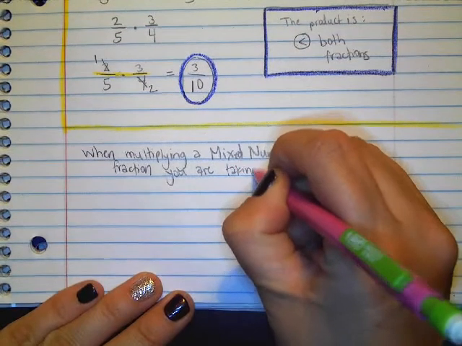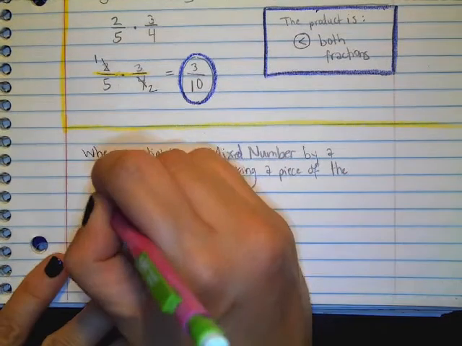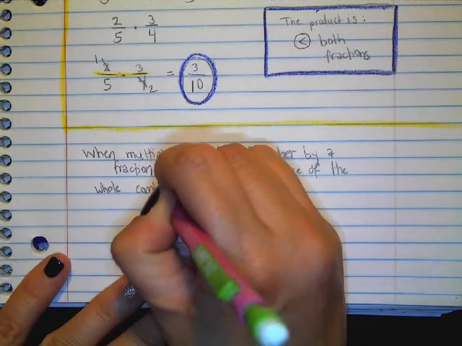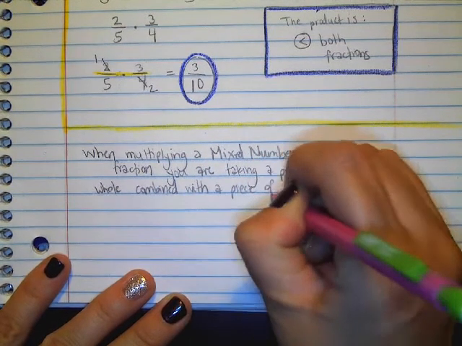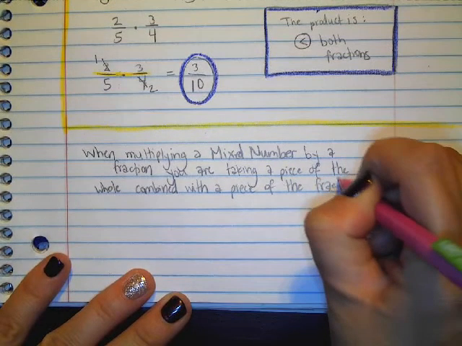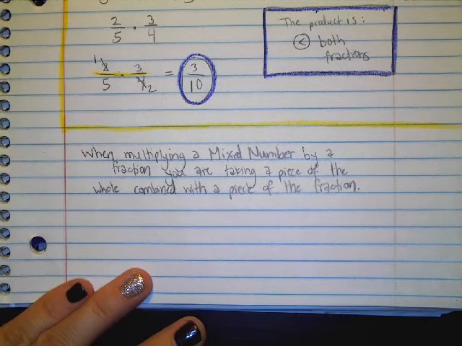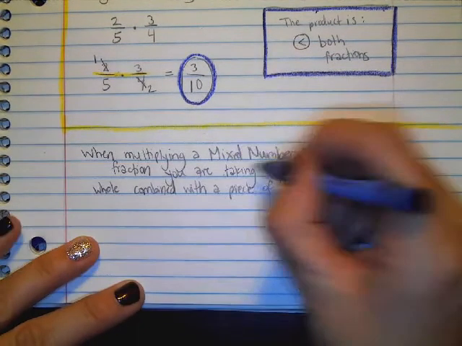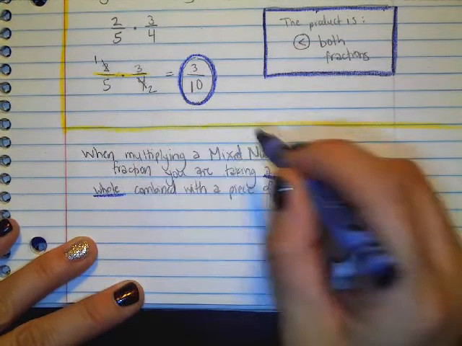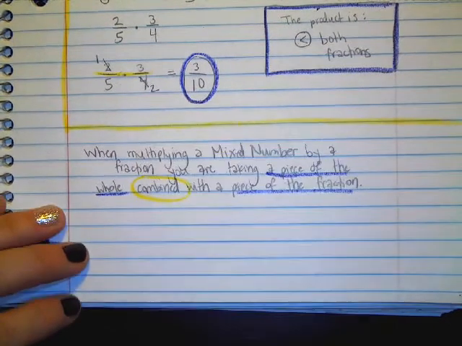you are taking a piece of the whole combined with a piece of the fraction. This one is a little bit longer to write. When multiplying a mixed number by a fraction, you are taking a piece of the whole combined with a piece of the fraction. So we're going to actually use this blue, the indigo, to underline a piece of the whole combined with a piece of the fraction.